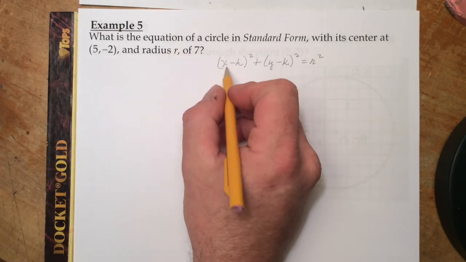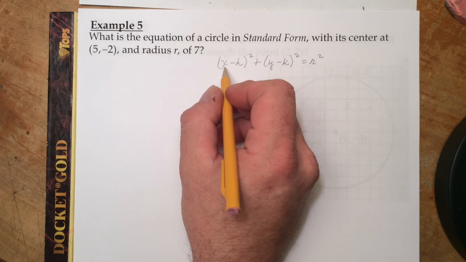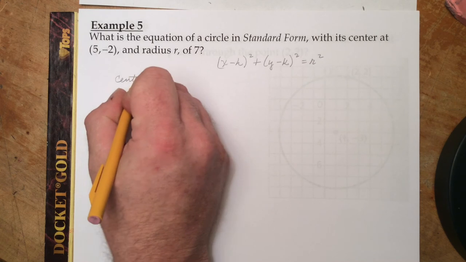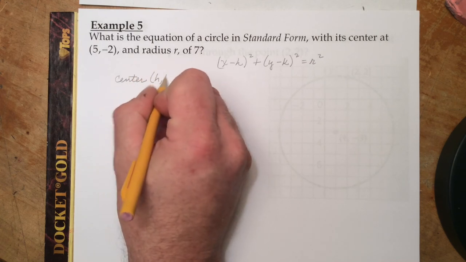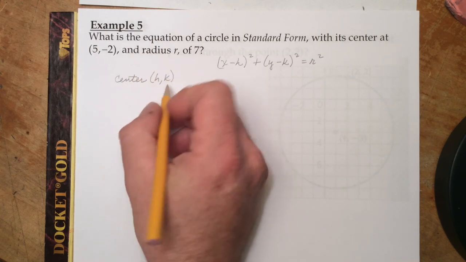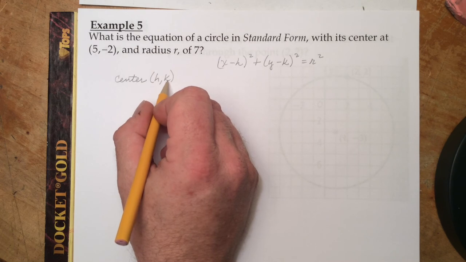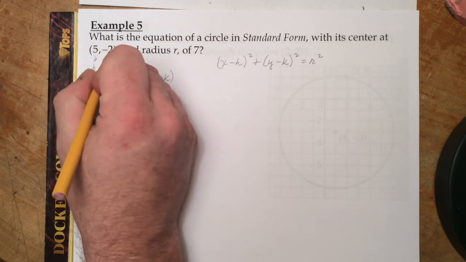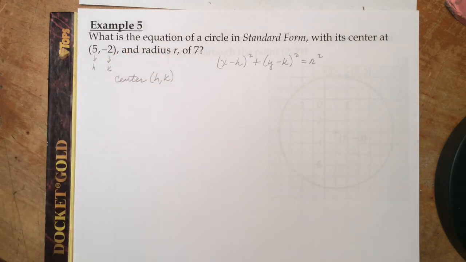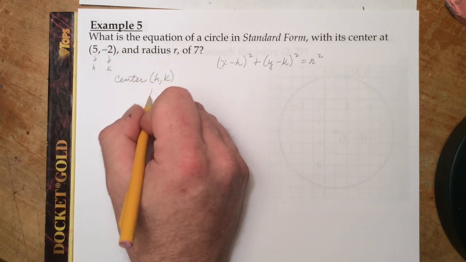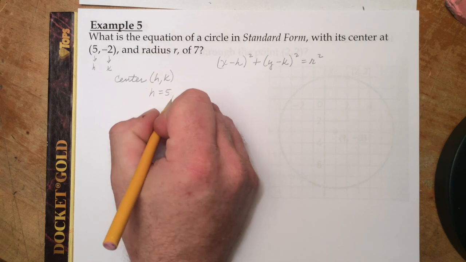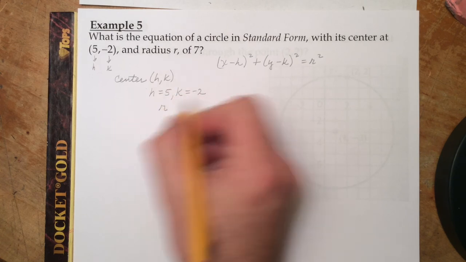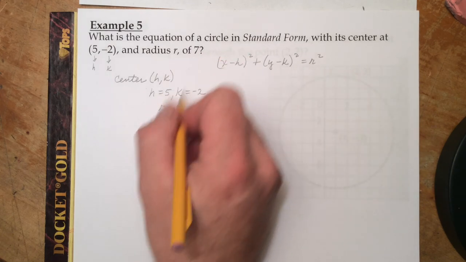Nevertheless, we substitute each value that we have. Remember, the center of any circle on the coordinate system is at (h, k), h being the x coordinate for the center and k being the y coordinate for the center. So this is h and this is k. So let's go ahead and clearly define these. h is 5, k is -2. And r, the radius, the last one we need, is of course 7.